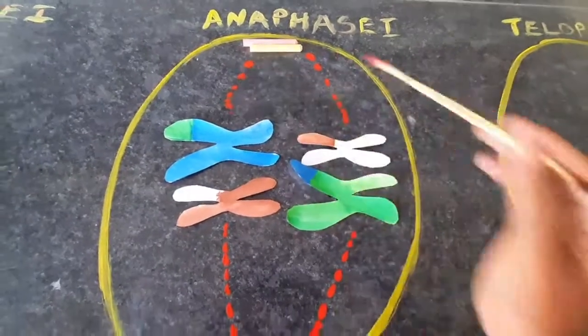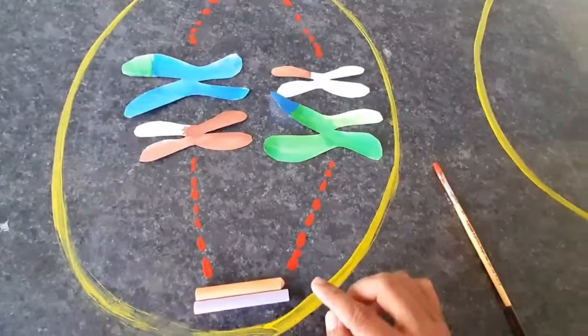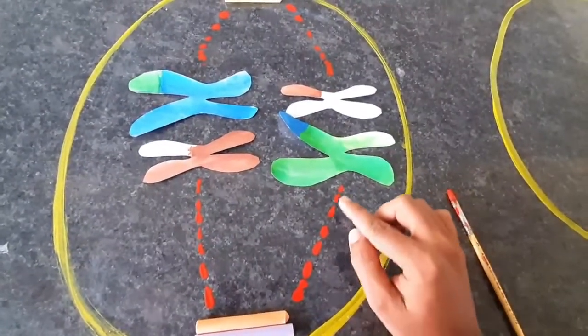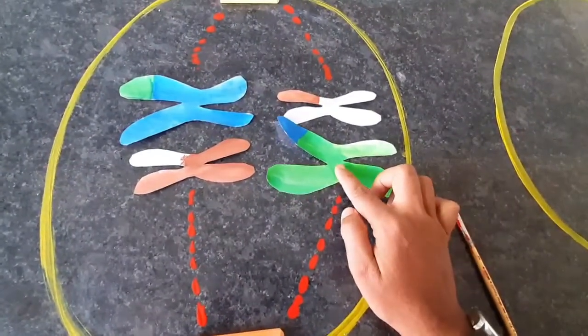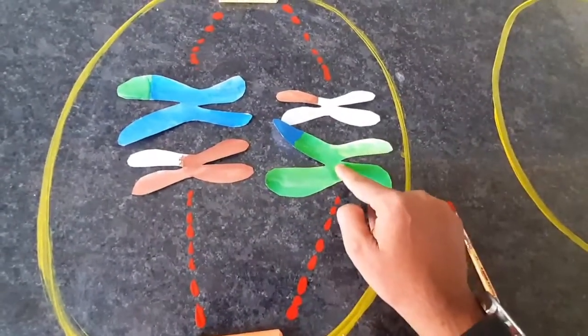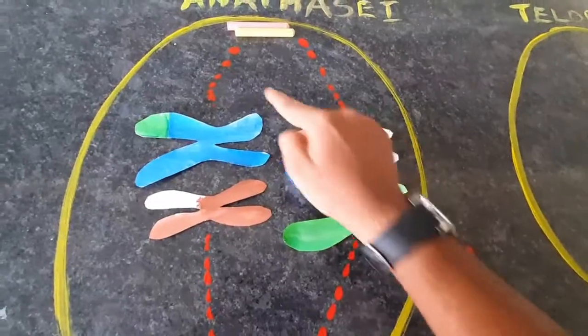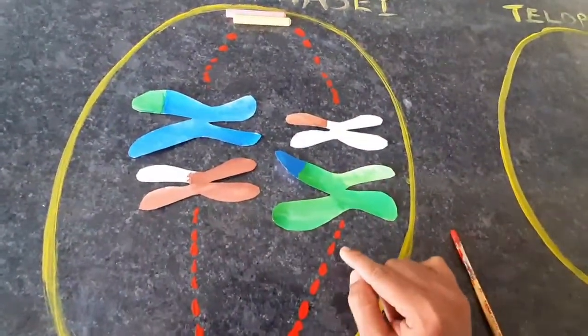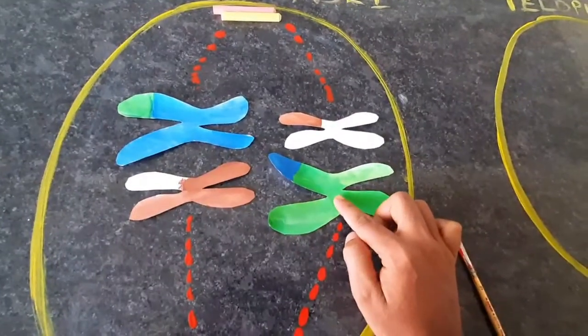Interestingly, the aster which is released from this centriole will bind to the closest chromosome. Which is the closest chromosome for this aster? This chromosome, this chromosome, this chromosome. Got it? Now the aster will bind to only one kinetochore.